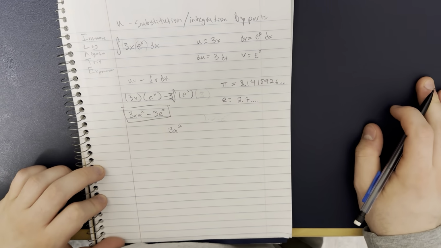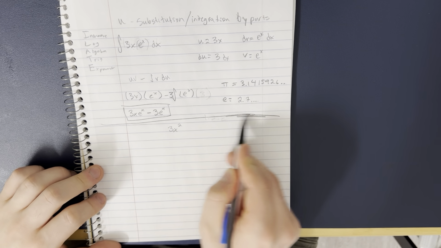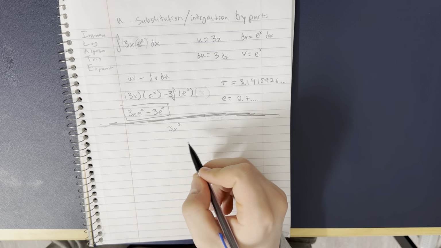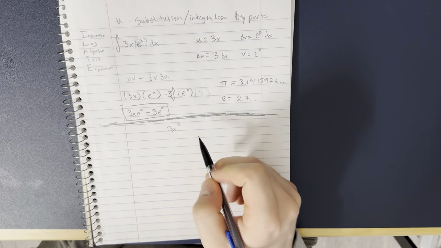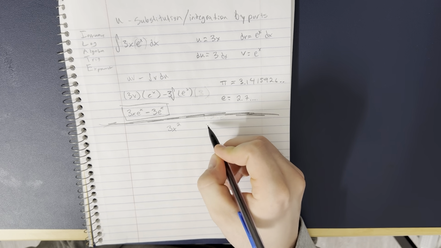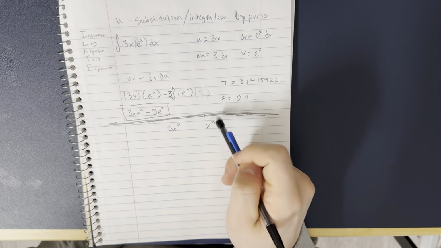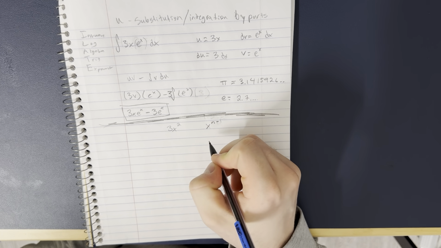Can you see that? Okay. If you have 3x squared and you want to take the derivative, there's a simple formula: x to the n becomes n times x to the n minus 1.